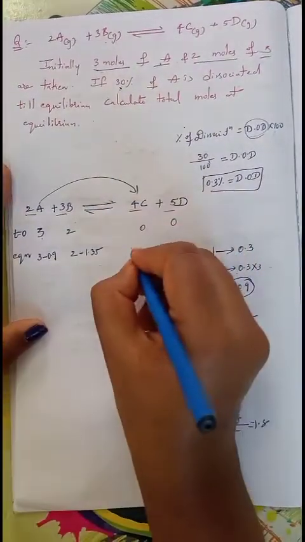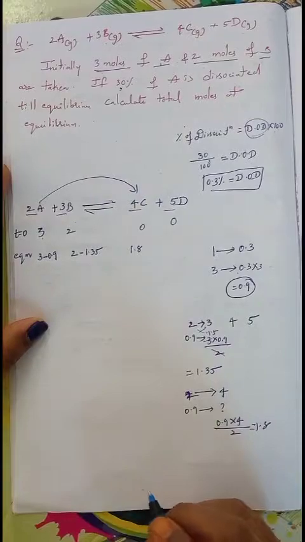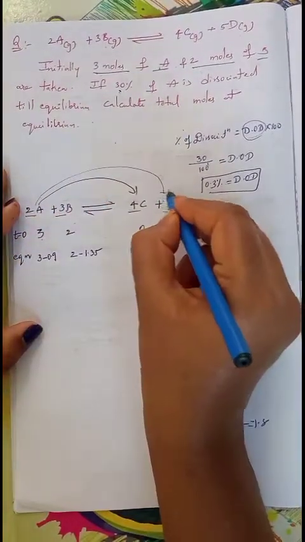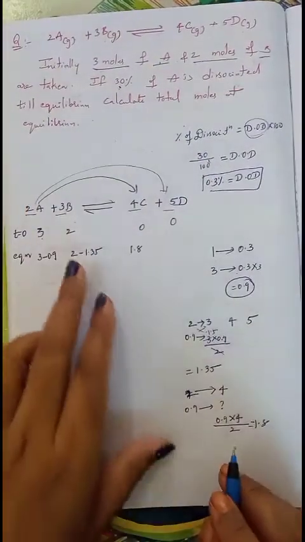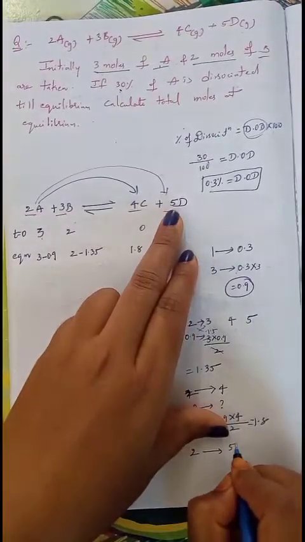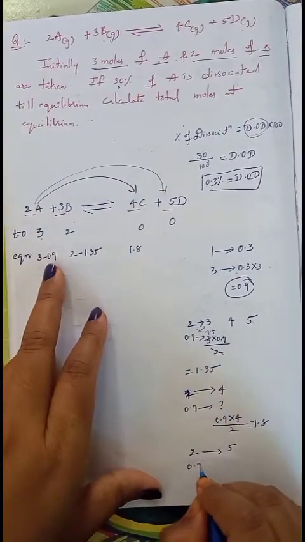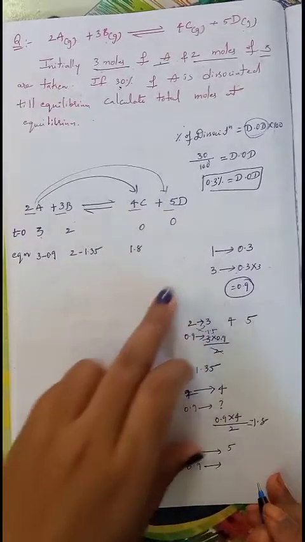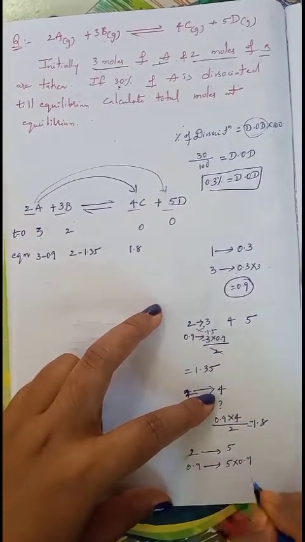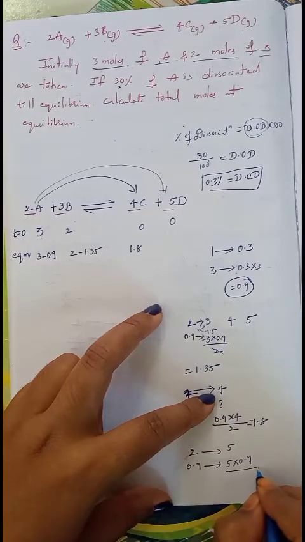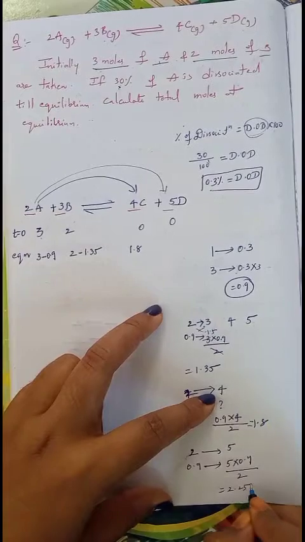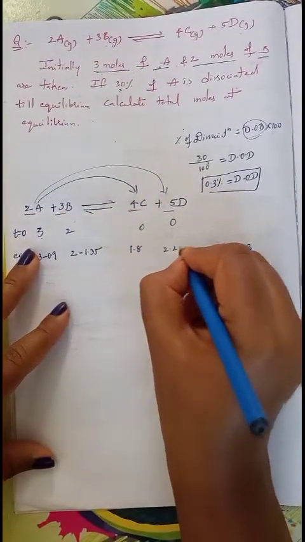So the concentration here is said to be 1.8. Now for this one, even here I am taking from this only. Either this or this you may take, that's not a problem. I am taking here from 2, if it is giving 5 moles. From the dissociated 0.9, how many molecules of D are created? Cross multiplication, that is 5 into 0.9 divided by 2. So the value is 2.25. So here at equilibrium we will write 2.25.